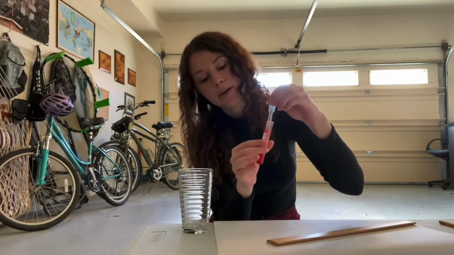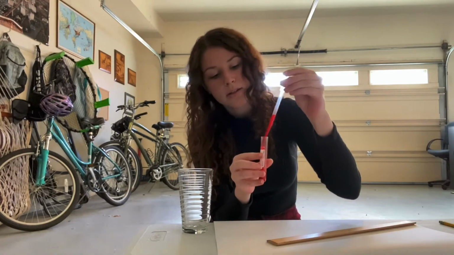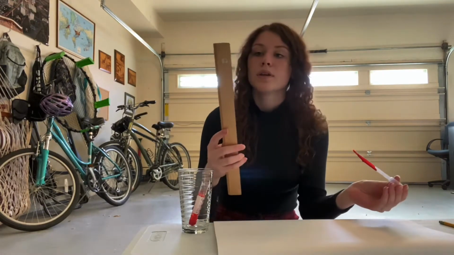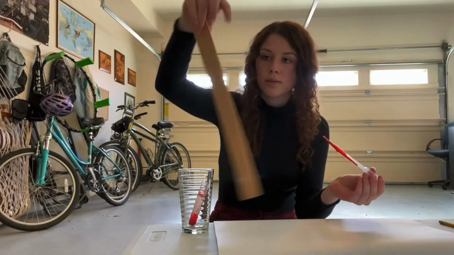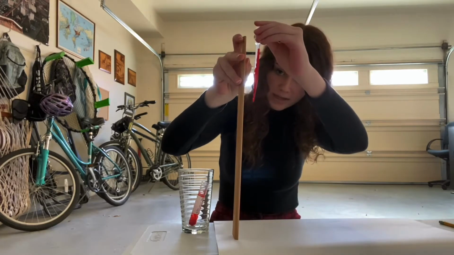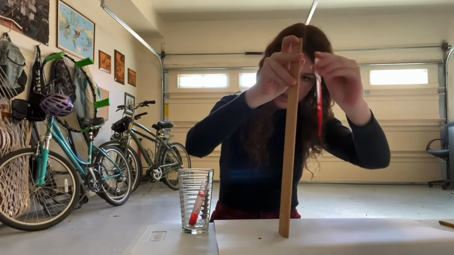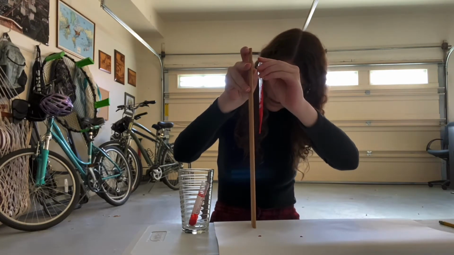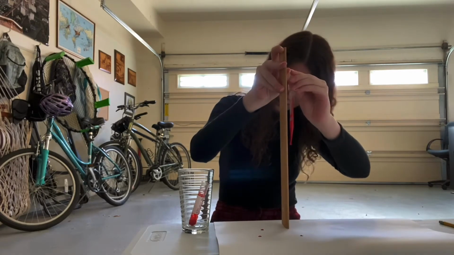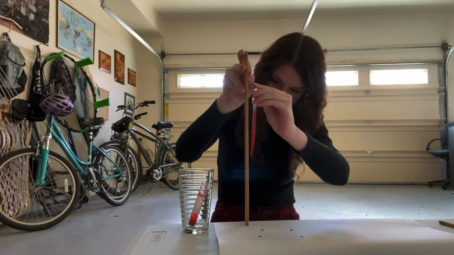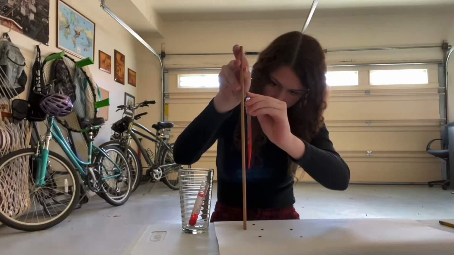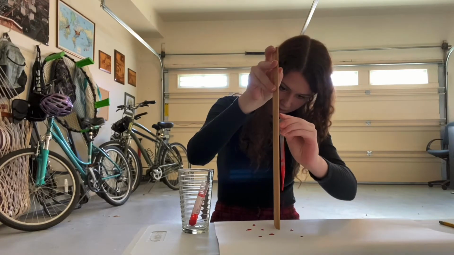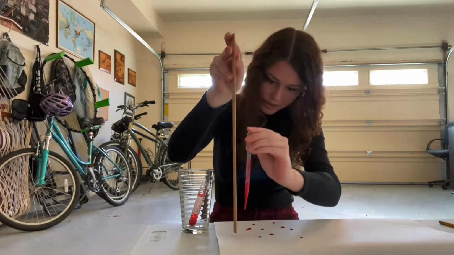We're going to use our pipette, take a little out of it, about that much, and then drop from different heights. I'm going to do a bunch of different ones, starting at 10 inches and drop it, 9 inches and drop it, 8 inches, 7 inches, 6 inches, 5, 4, 3, 2, and 1.